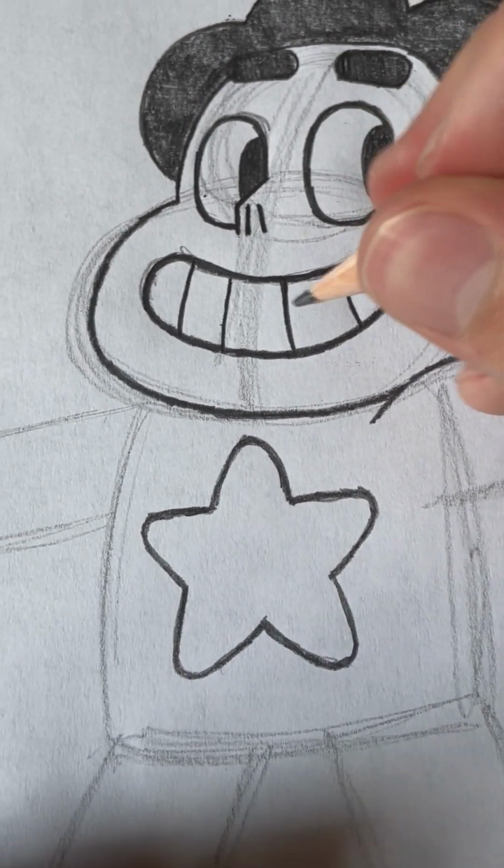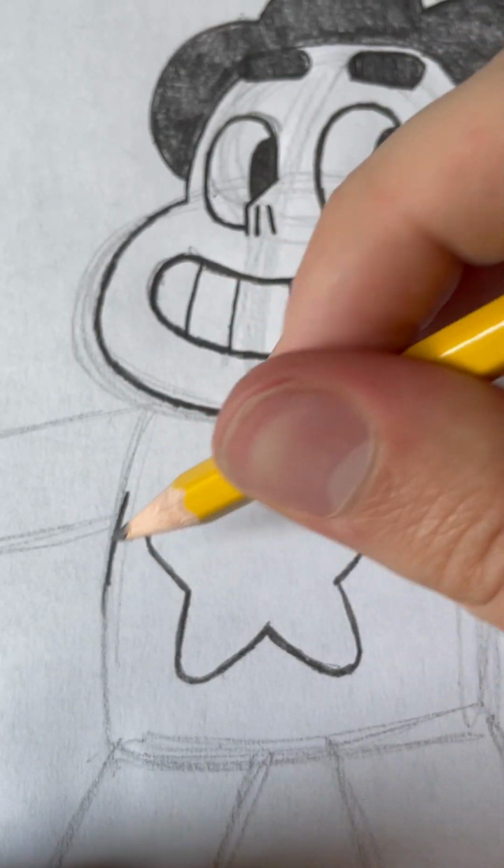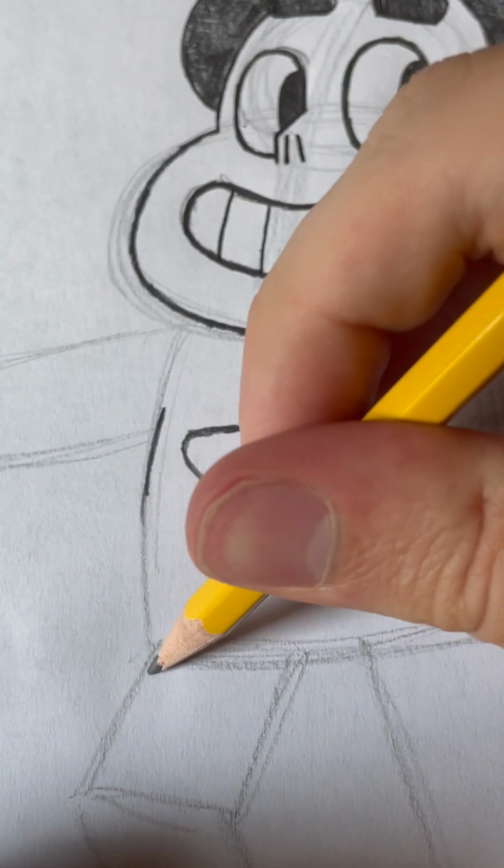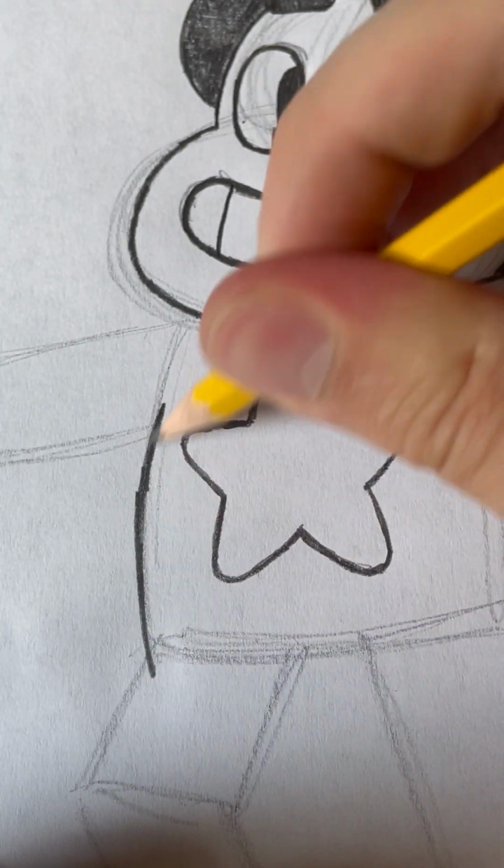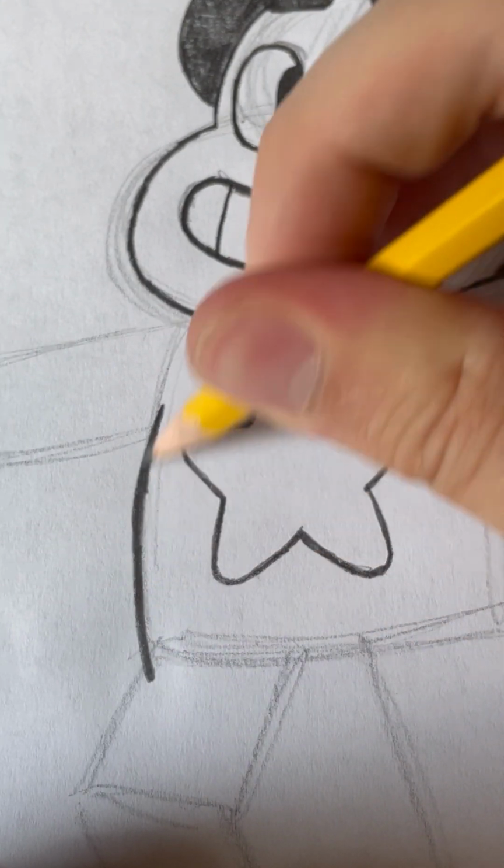Okay, now we need to draw his clothes. So we're going to start with this big curve here.